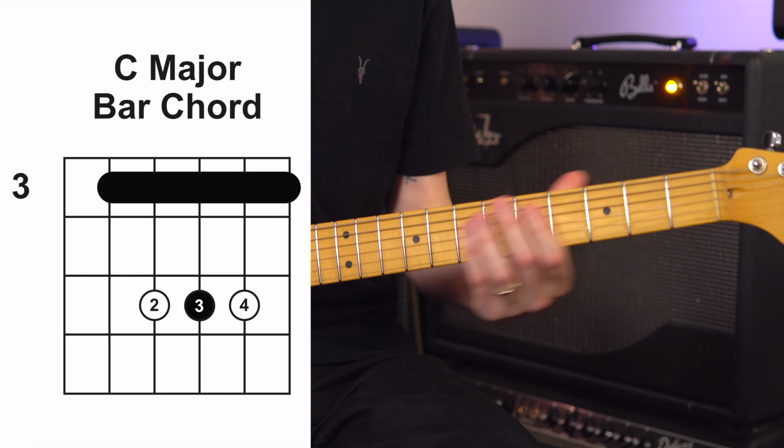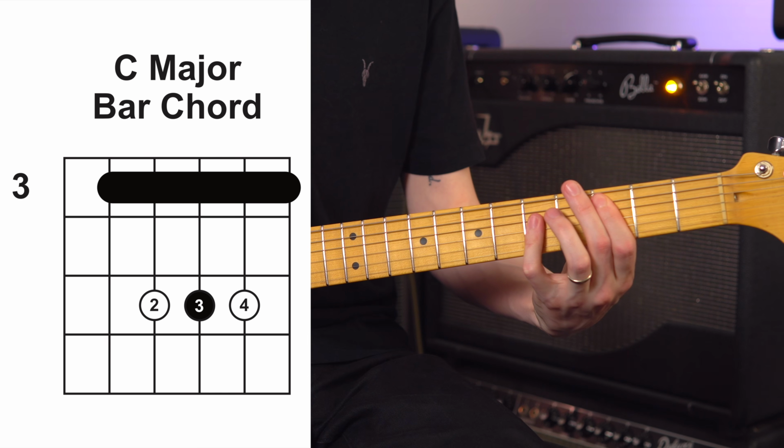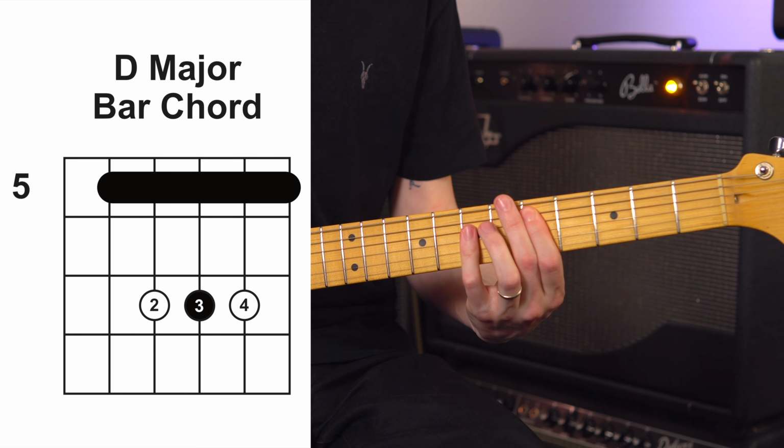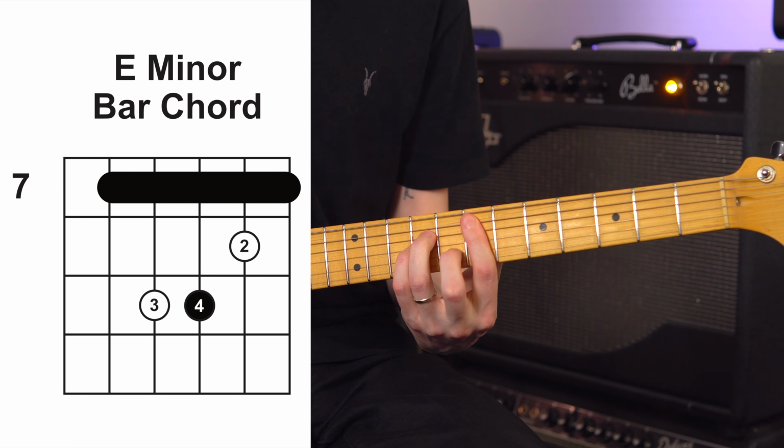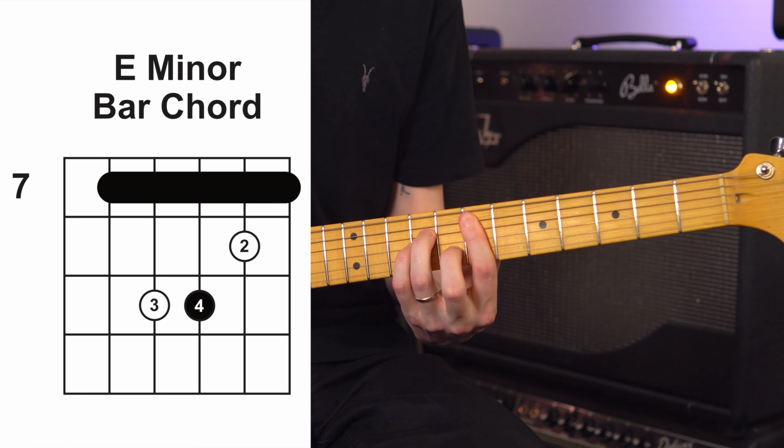Now there's a great YouTube video by David Bennett called Japan's Favorite Chord Progression, and this is the chord progression talked about in that video. Once again here, I'm just using basic major and minor bar chord shapes. So we've got our C major like this, our D major like this, then we go down to the B minor here before going up to the E minor right there. And one other cool thing is that these chords are actually the ones used for Never Gonna Give You Up by Rick Astley.